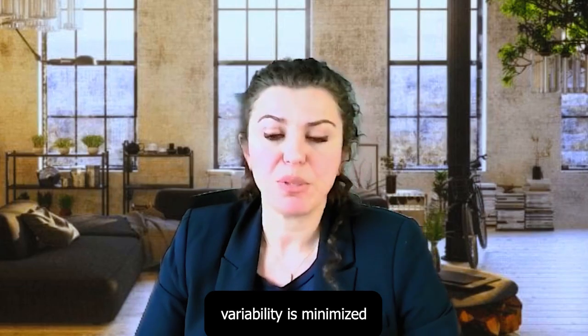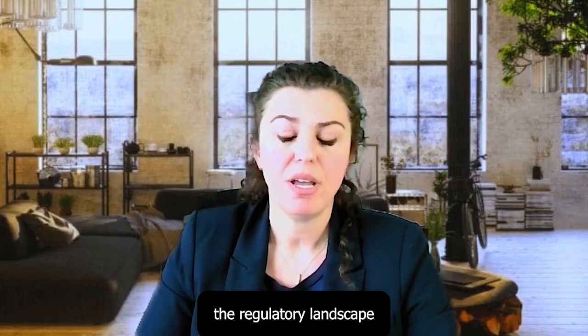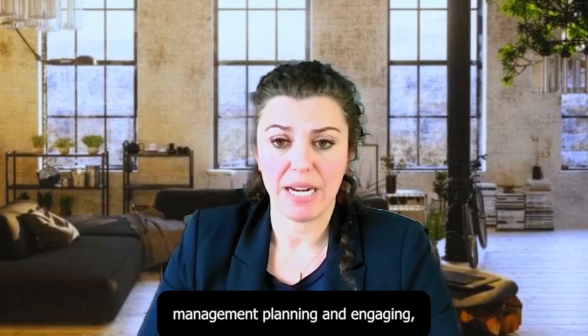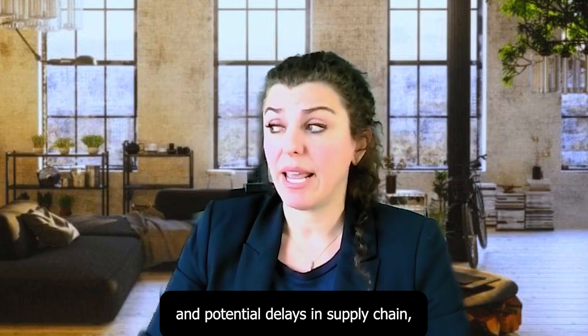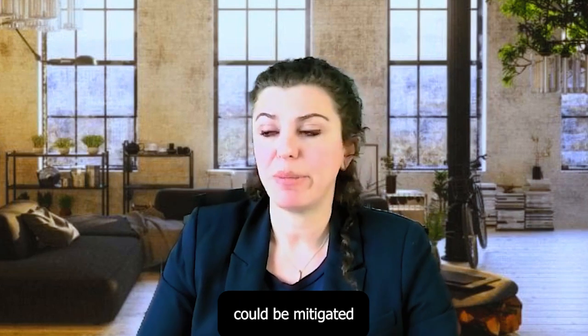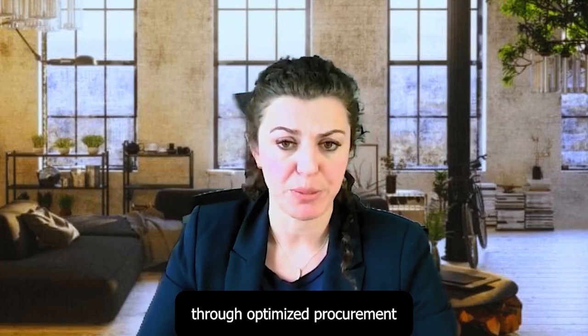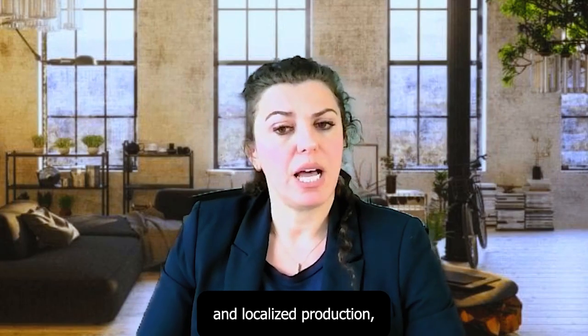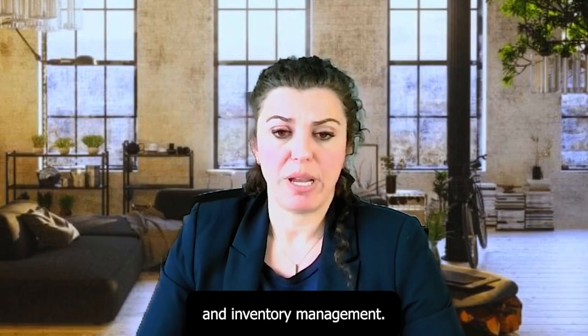Potential regulatory variability is minimized through continuous monitoring of the regulatory landscape and early change management planning and engaging a regulatory lead in the early phase of the product development. And potential delays in supply chain could be mitigated by supply chain resilience through optimized procurement and localized production if possible, and efficiency in the inventory management.